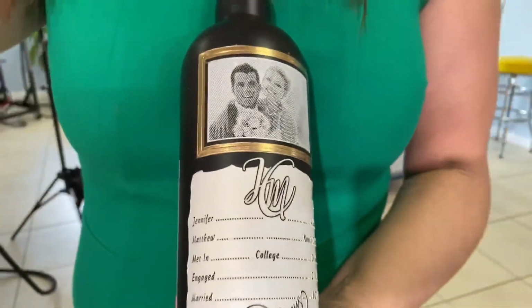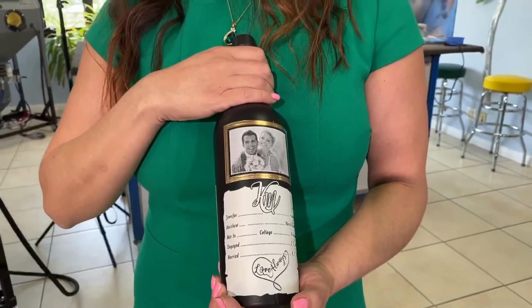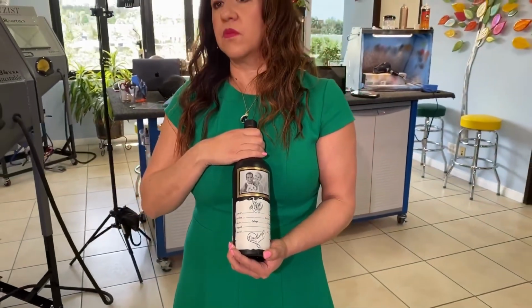What size dots did we use on the photo? Was a 45 line screen.